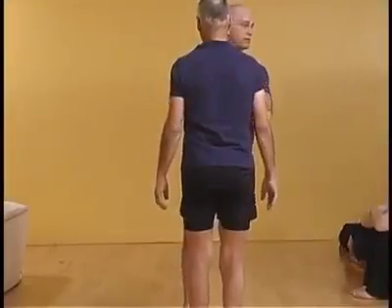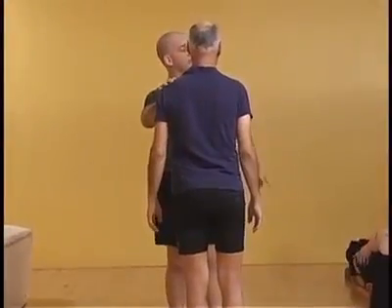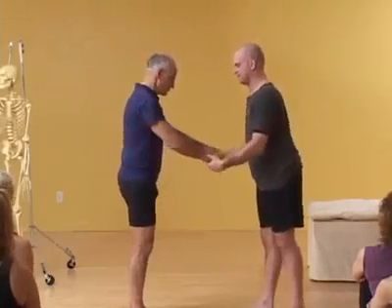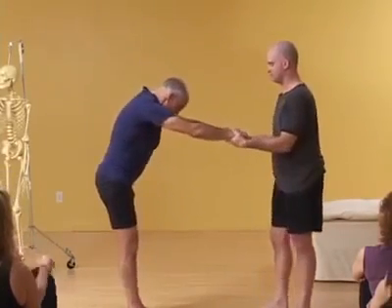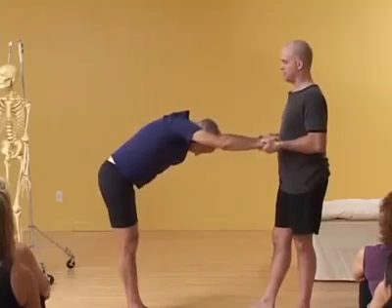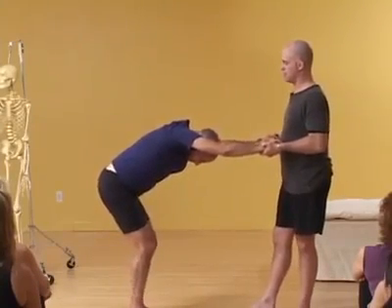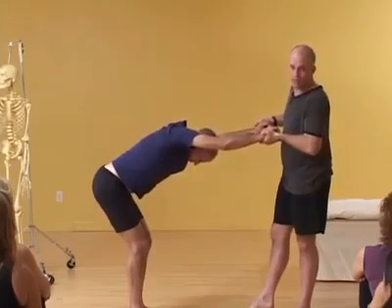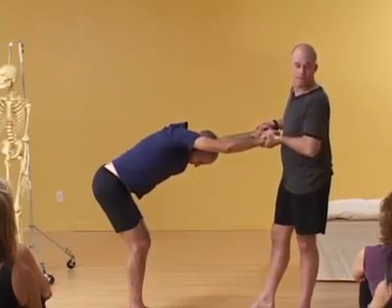Correct? Now, if we bring Bob back, we know Bob is nowhere near the flexibility of Ivy. Most people aren't. So Bob gives me his hands. He sticks his butt out. He bends over. And then he bends his knees so he doesn't have to worry about his hamstrings. Stick your butt out. There it is. I can't get Bob's arms in the same line as his back.